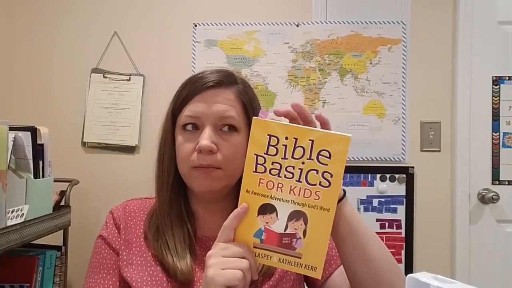We used Leading Little Ones to God at the beginning of the year, and now we're using Bible Basics, and it's kind of going through and giving us specific verses to read. And then it's talking about memorizing the Bible, and it gives you some information about the Bible, and then it gives you full on verses and things to read. So that's what we're doing for Bible.